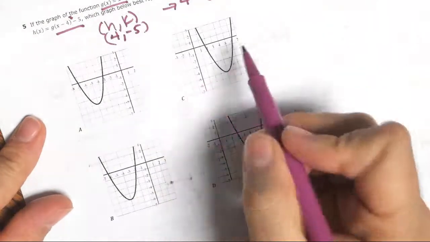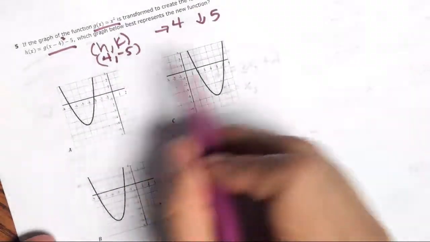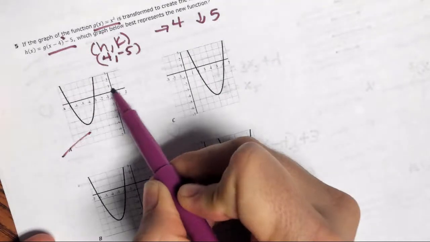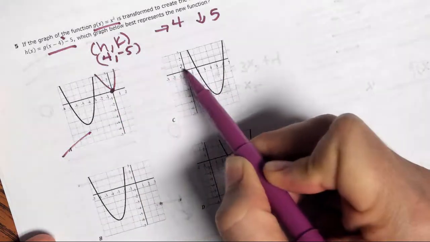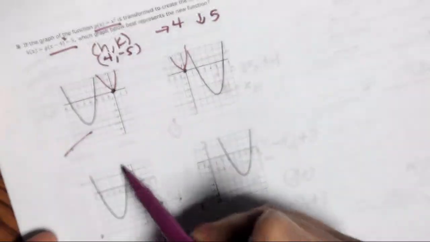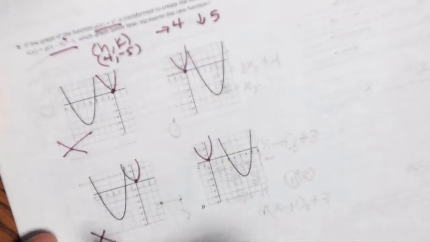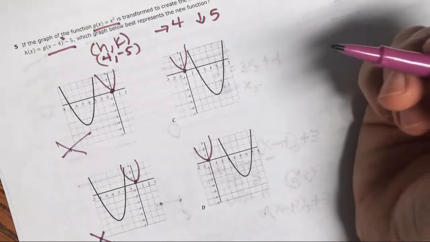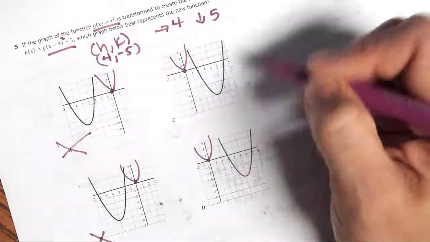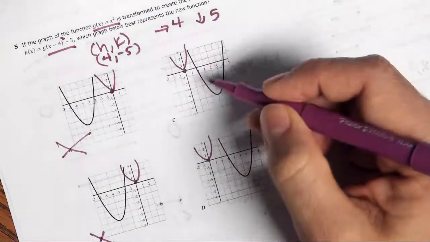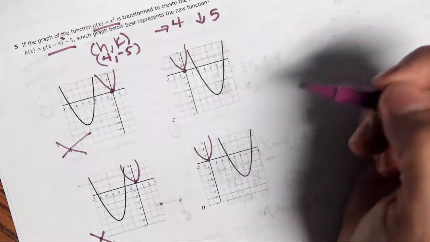So looking at your answer choices, you should be able to eliminate A, because A would be going to the left, because remember x squared starts at the origin if you graphed it. So we should eliminate A and B. And then between C and D, just be careful of which one goes to the right 4 and down 5.